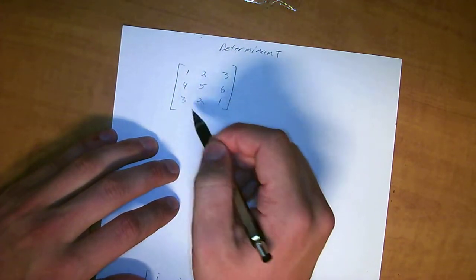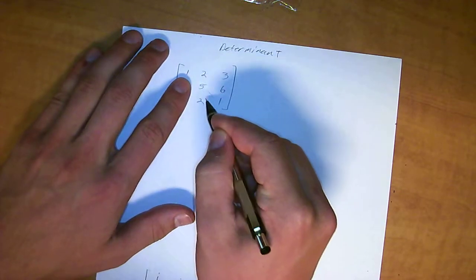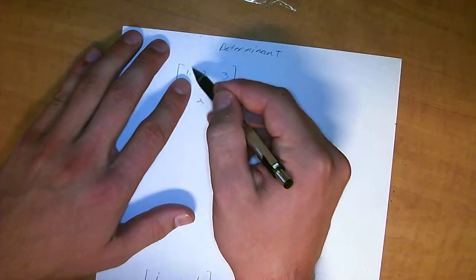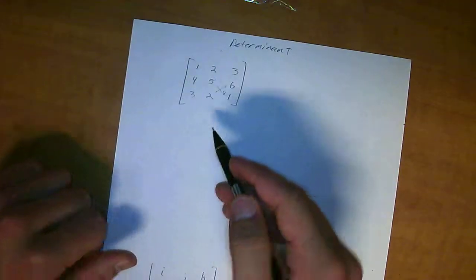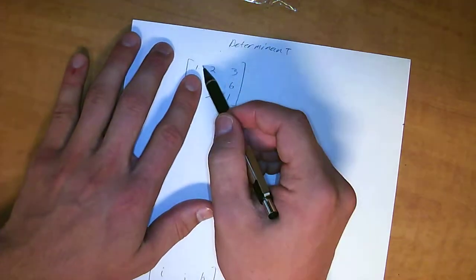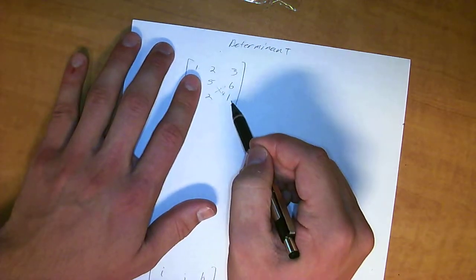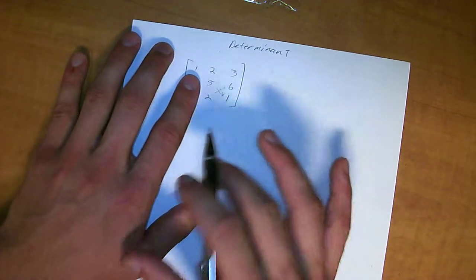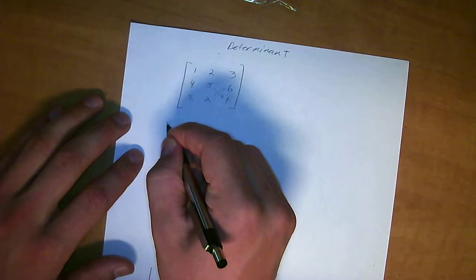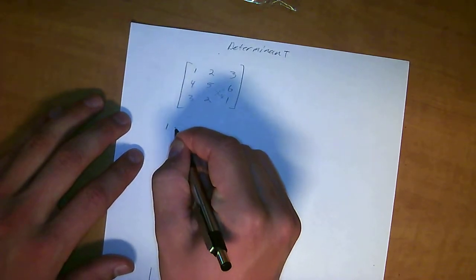So what you do when you're doing the determinant of a 3 by 3 matrix is you do the cross multiplication of two values with respect to the topmost value. So 1, 2, 3. The very first step is you cover up the column that you're going to use, except for the topmost value. Then you do 5 by 1 and then 2 by 6. This is the typical practice for a 3 by 3.